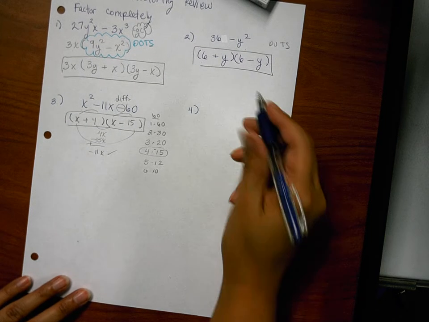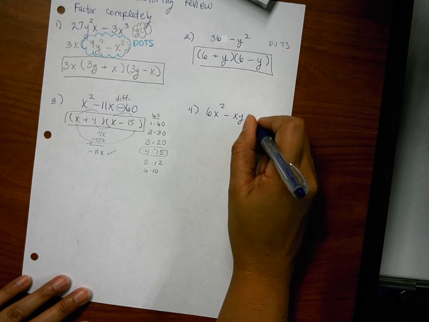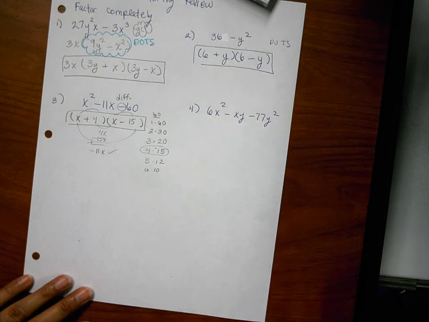Okay, number 4, 6x squared minus xy minus 77y squared.